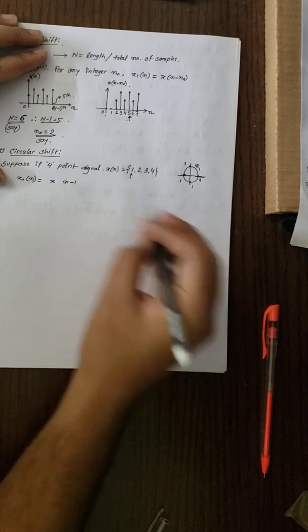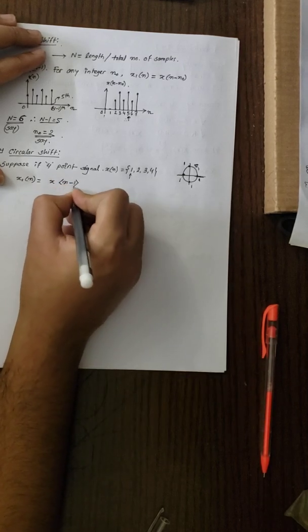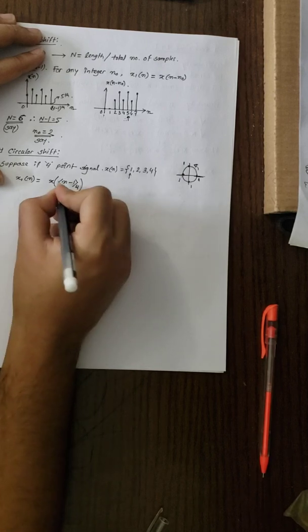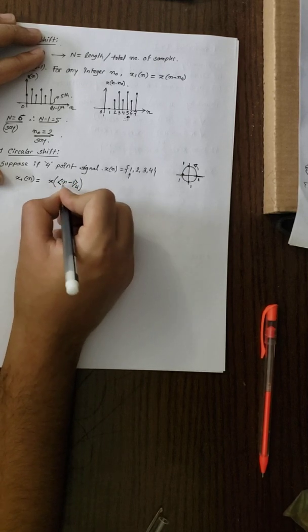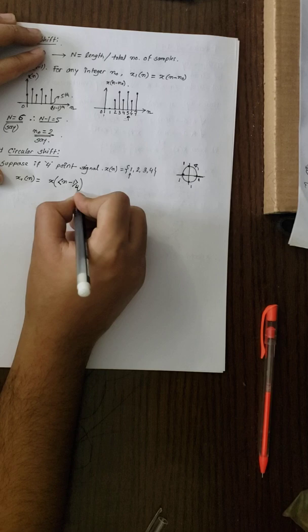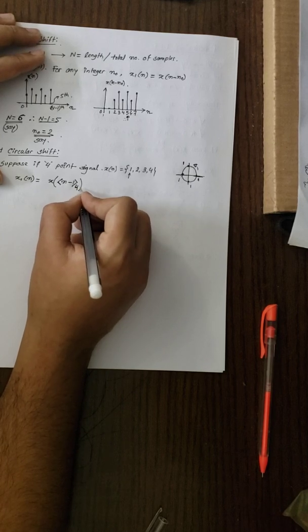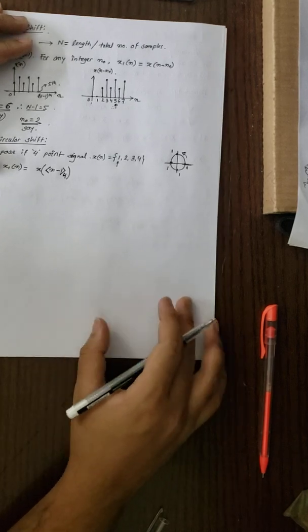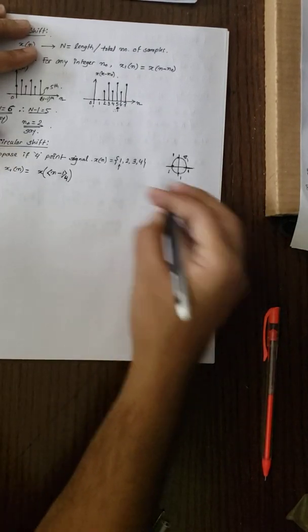And it is written in angular brackets for circular shift in this manner: angular brackets for the number of shifts, subscripted by the length of the signal, and enclosed in the first bracket. So let us represent this signal in a circular domain.